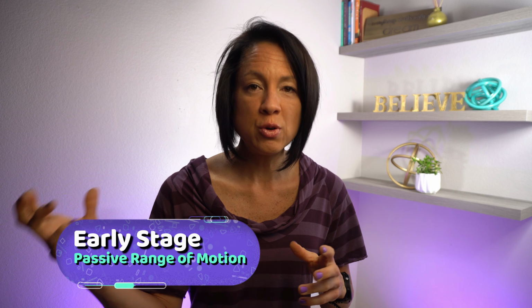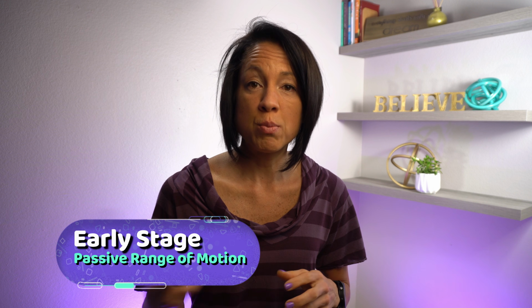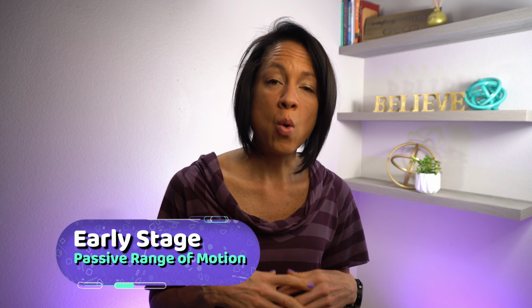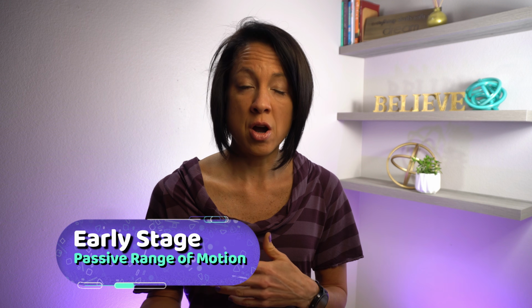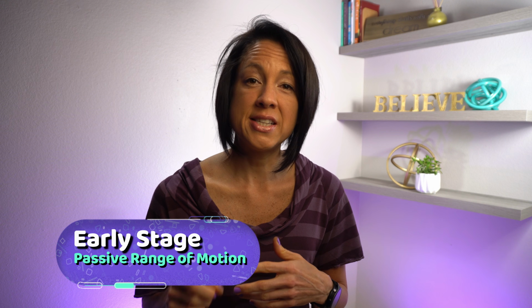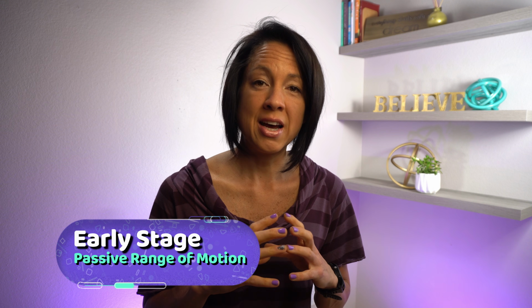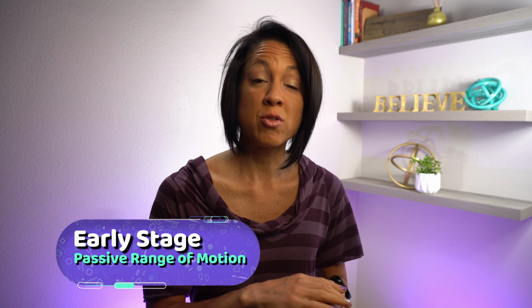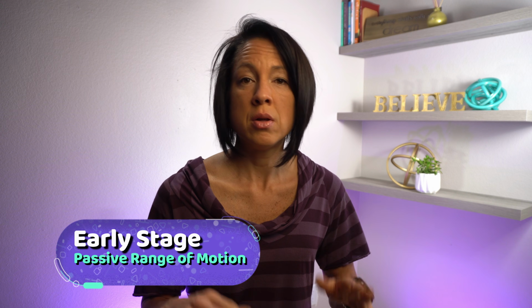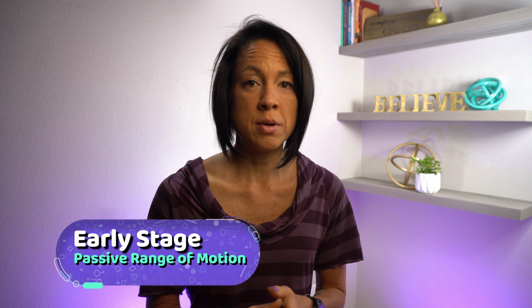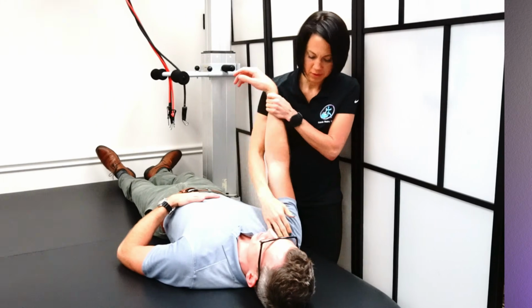So step one would be passive range of motion, and that is when either someone else moves that limb for you, or moves that arm or leg for you, or you do it with your uninvolved side. That would be step one. So if you're in that first stage of motor recovery, which is no movement at all, then you would definitely want to be doing passive range of motion every day.